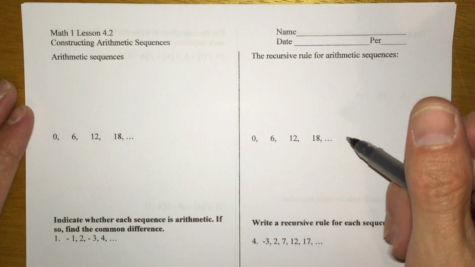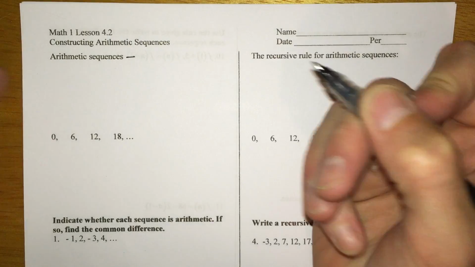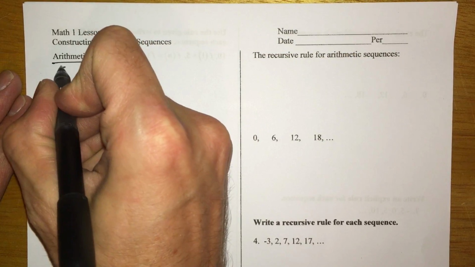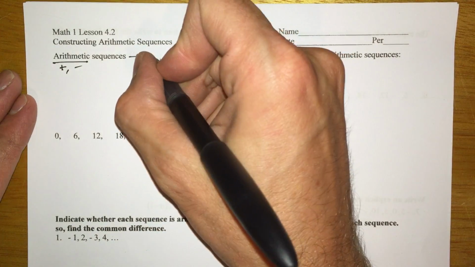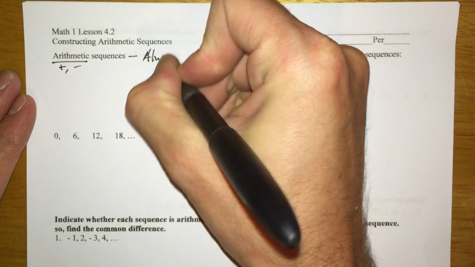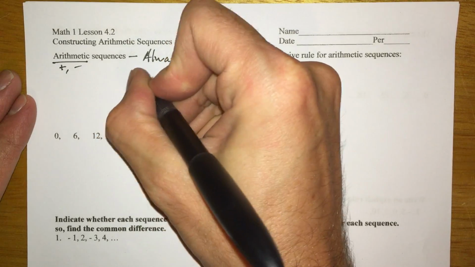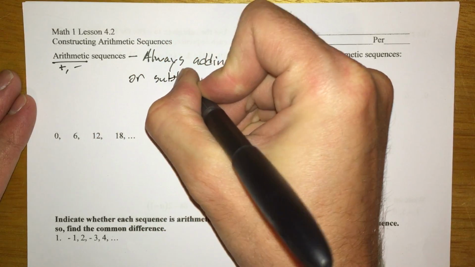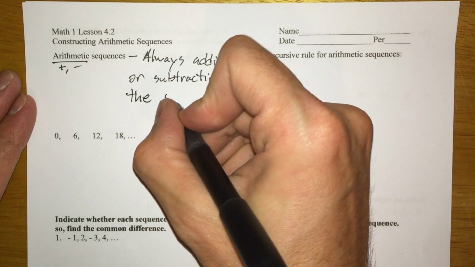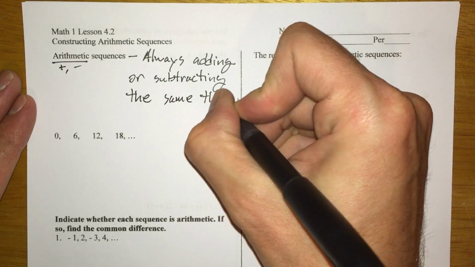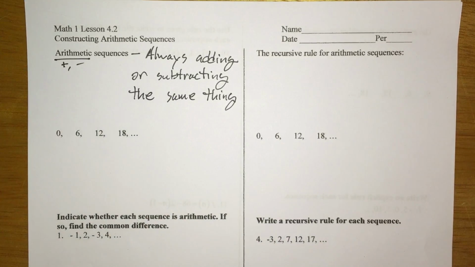Okay, so an arithmetic sequence. We were focusing on arithmetic sequences today. If you think arithmetic, I want you thinking addition and subtraction. Arithmetic sequences, you are always adding or subtracting the same thing. Again, I'm really trying to go quick to keep this video short, but if you need to pause it, obviously you can pause it.